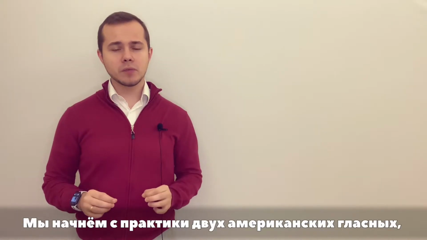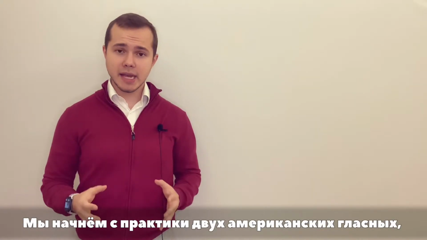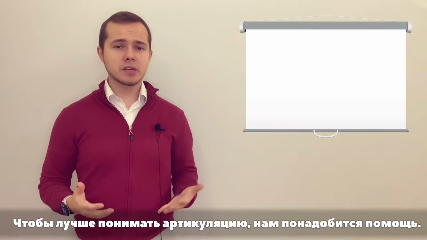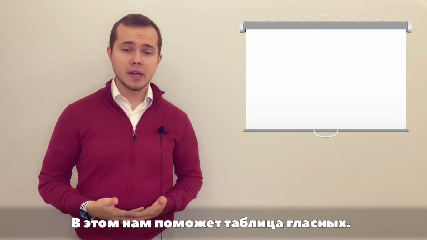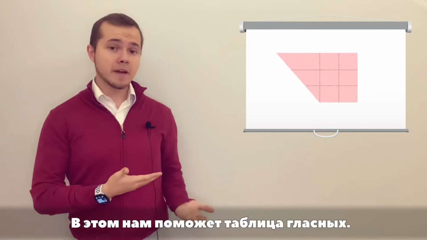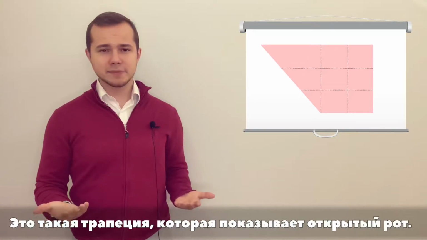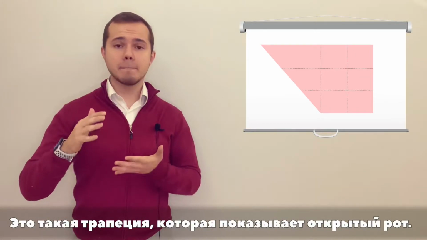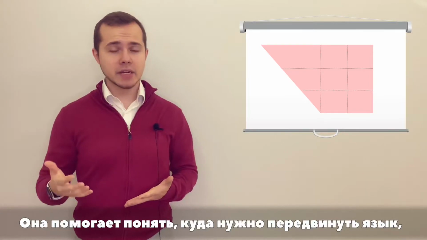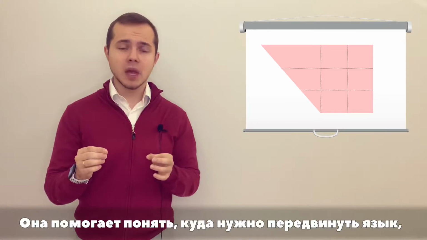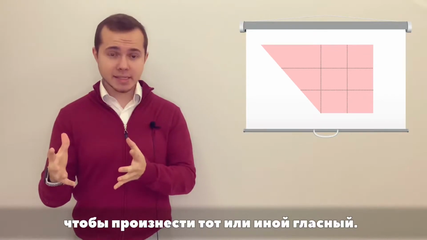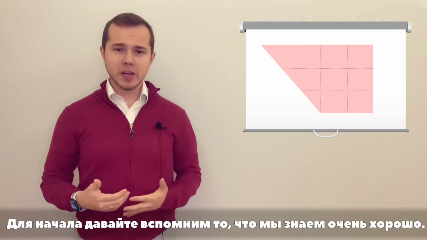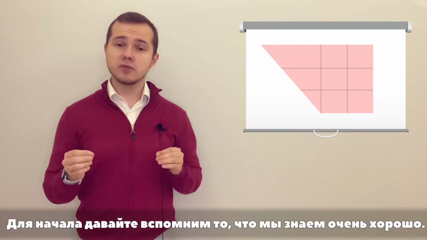We're going to start off with practicing two American sounds that have one equivalent in Russian. To understand articulation better, we're going to need some help. And this help is a so-called vowel chart. What is it? A vowel chart is a diagram that shows us an open mouth, and it'll help us understand where we need to put the tongue, where we need to concentrate its mass in order to produce this or that vowel. To start with, let's remember something that we know very well.